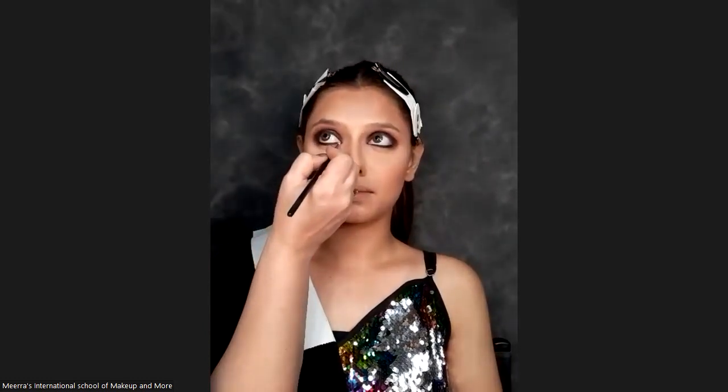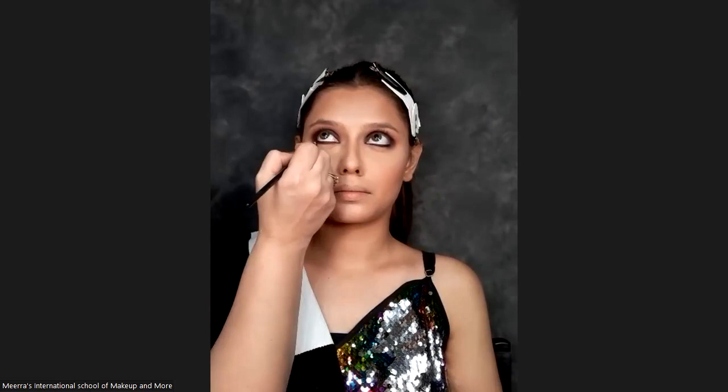Is that on the waterline or lash line? It's on the waterline and lash line both. So it's a smudge proof pencil, kohl for the eyes. I don't go too much inside the eyes, it's just outside.